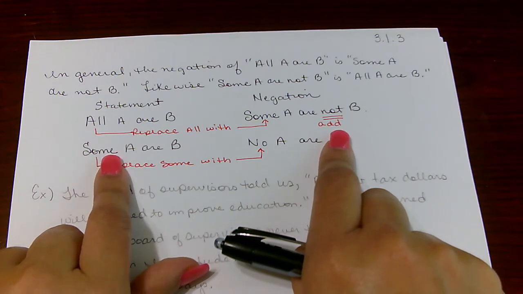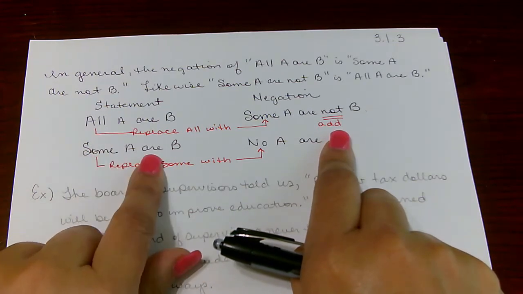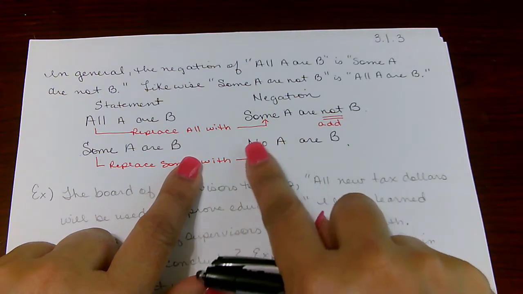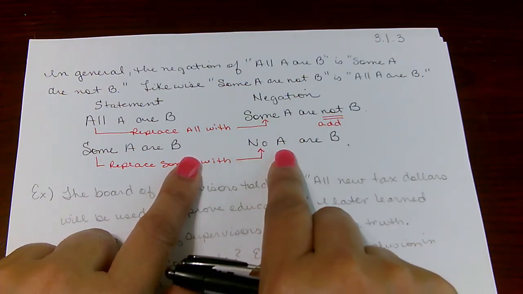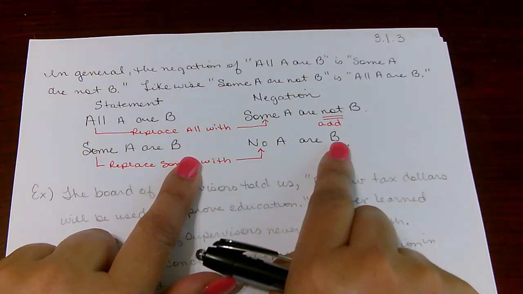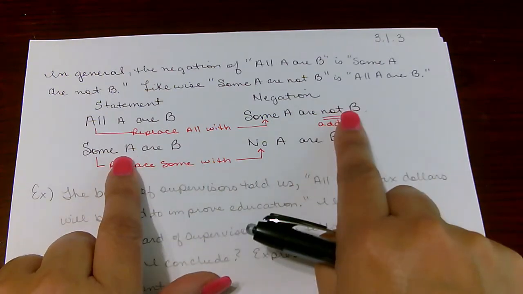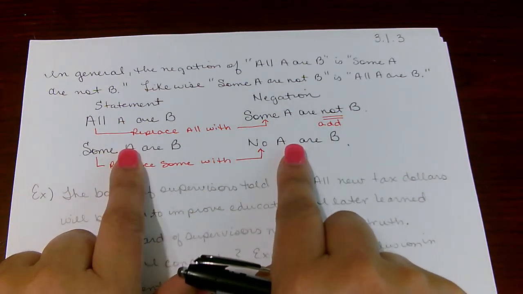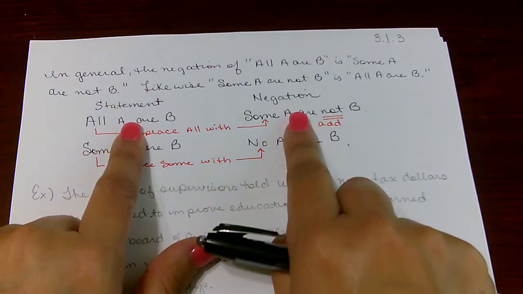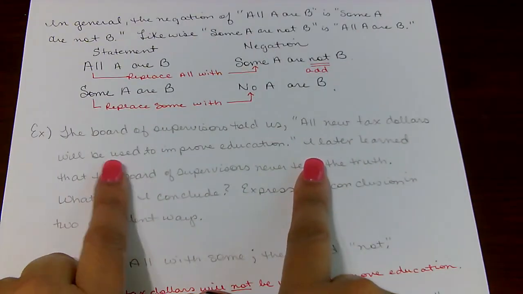If we're doing it the other way and we're given some A are B, the negation or the opposite of that would be no A are B. These are two different statements, but it's very similar to saying this is the opposite of this. Let's look at an example.